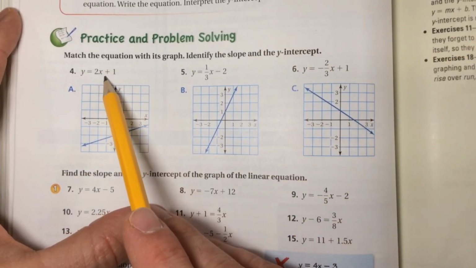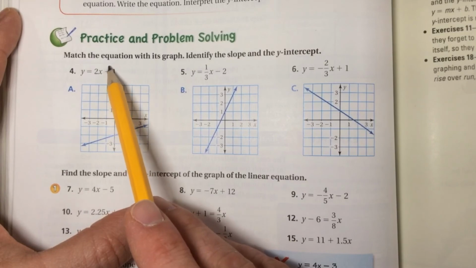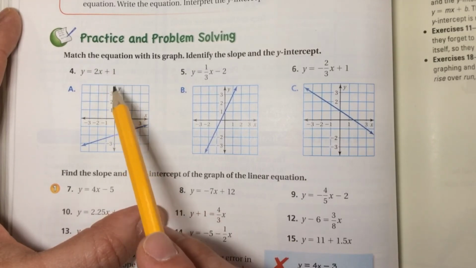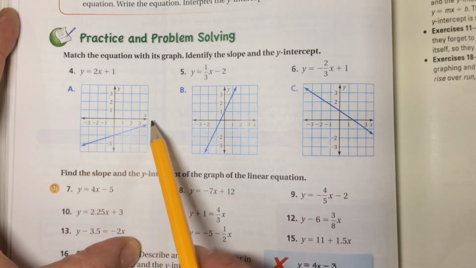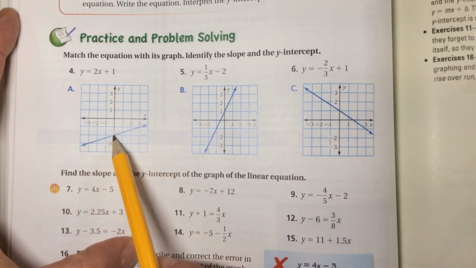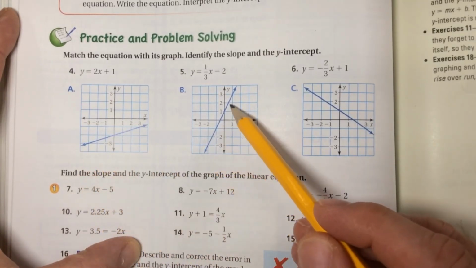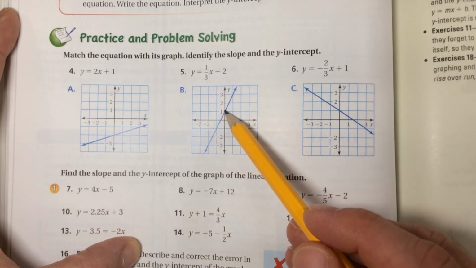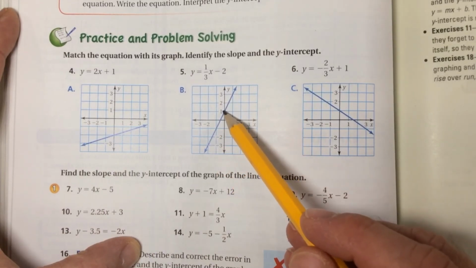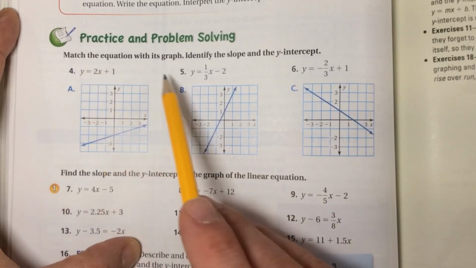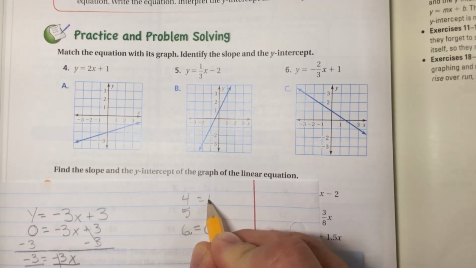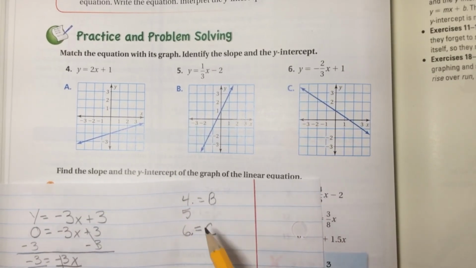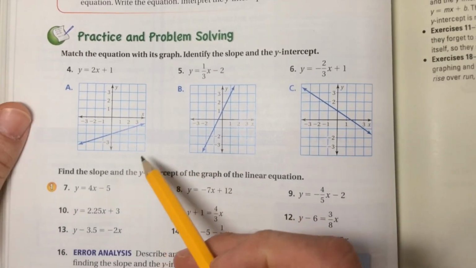Here's a y-intercept of +1, which means our line will cross the y-axis at 1. This one crosses the y-axis at -2. This one crosses the y-axis at 1. Crossed right at 1. So 4 goes with B, which better mean that 5 goes with A, so let's double check.